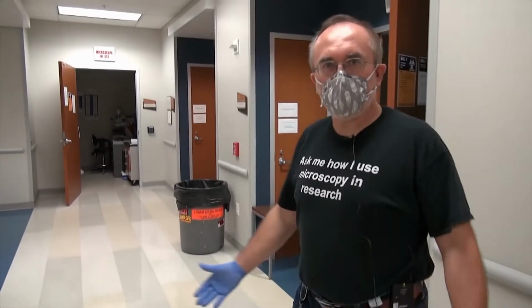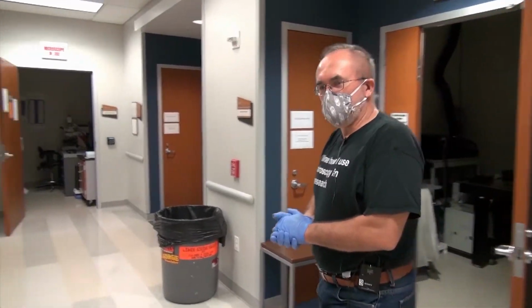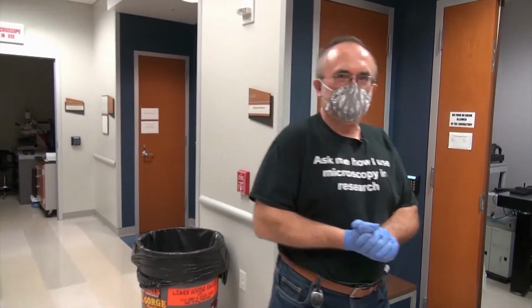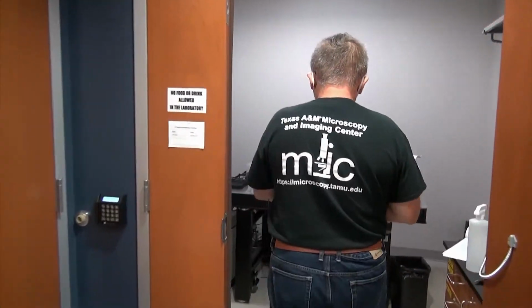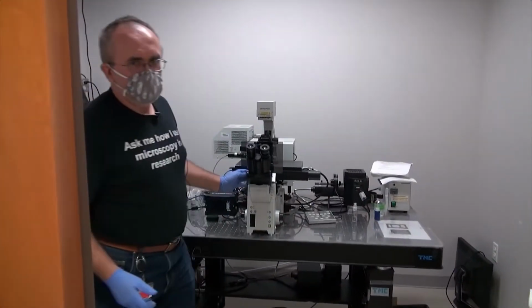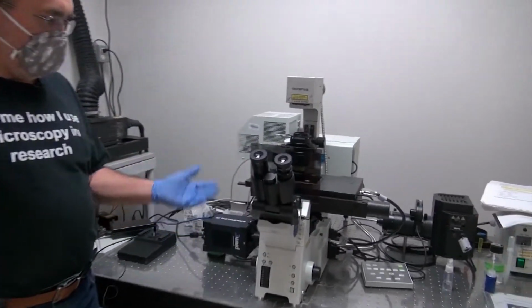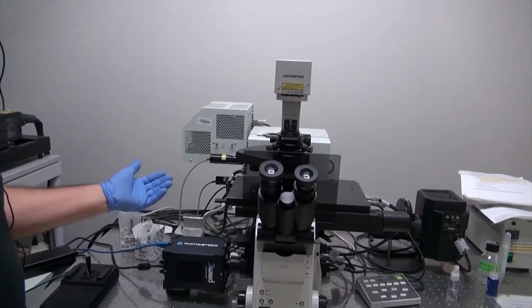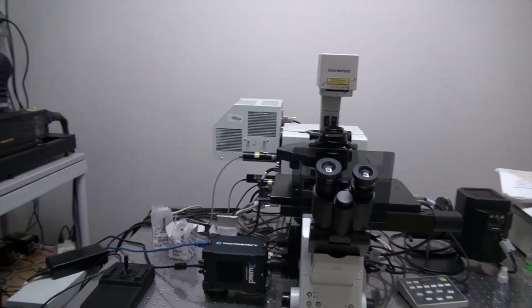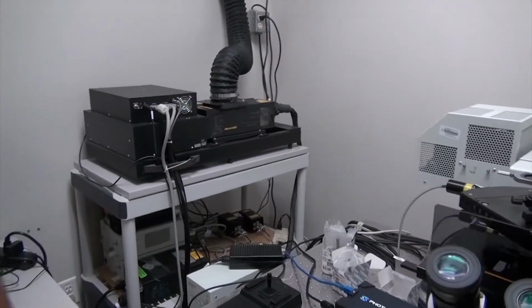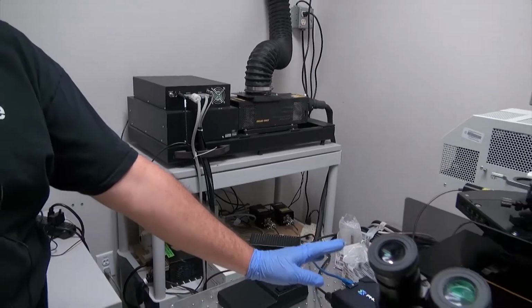So now that we covered mostly electrons, let's look at some instruments that deal with photons. Our Olympus FluoView 1000 confocal microscope is equipped with multiple lasers, and it can also function as a regular fluorescent microscope.